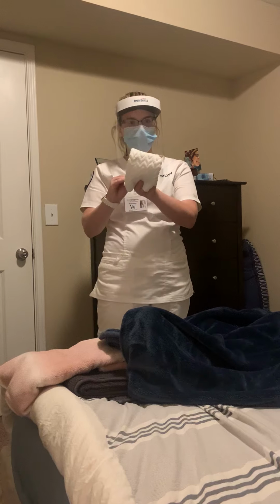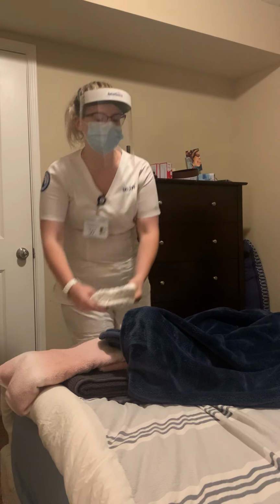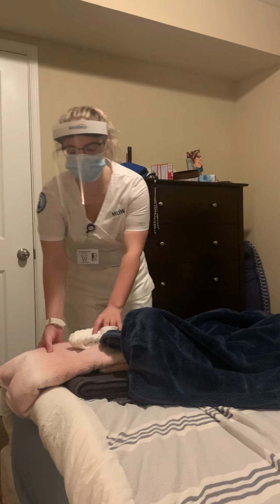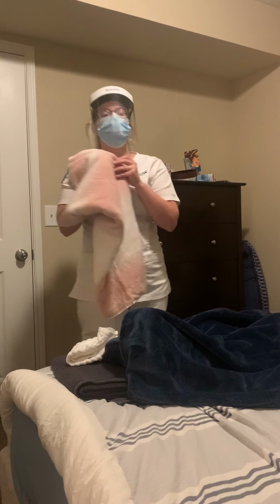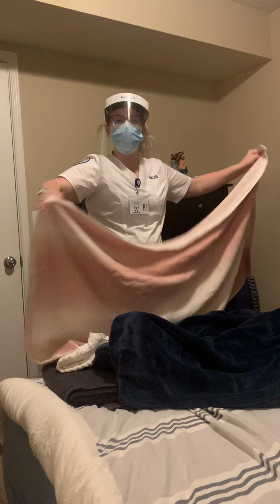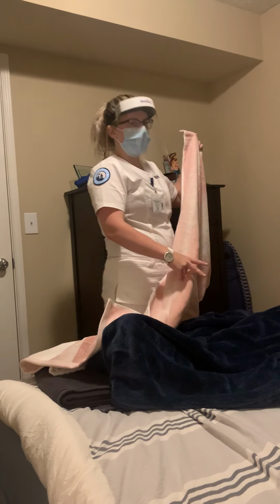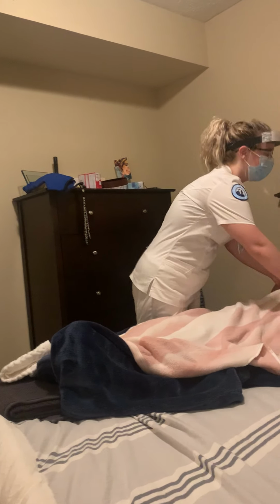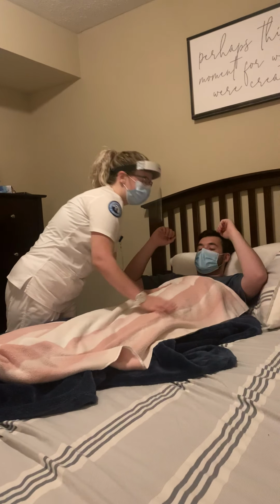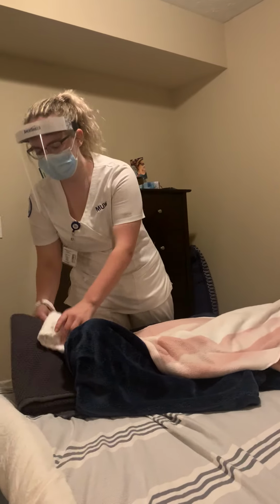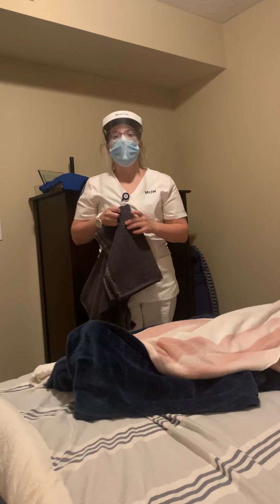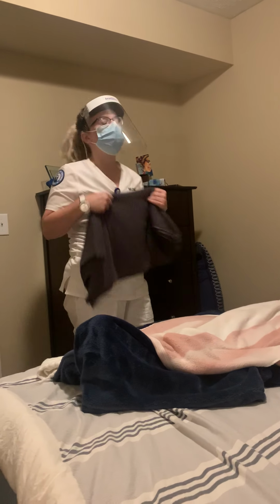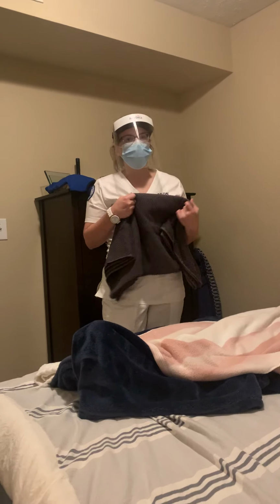This is what the mitten looks like. And you're going to make sure that you have a bath sheet over them, just to keep them from getting wet. And then you have another towel to go underneath them wherever you're going to be using, because you don't want to get water in their bed and let them sit in the water.